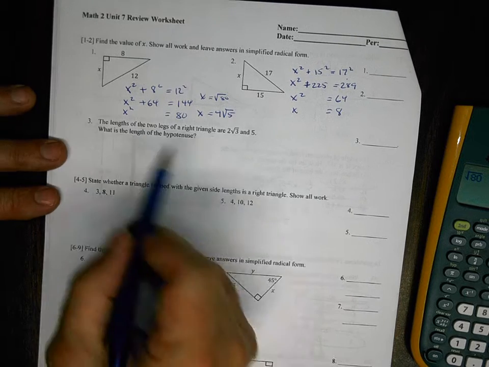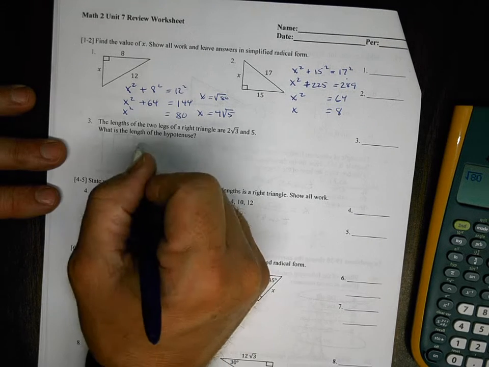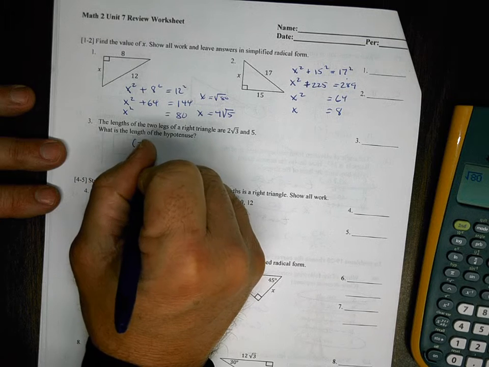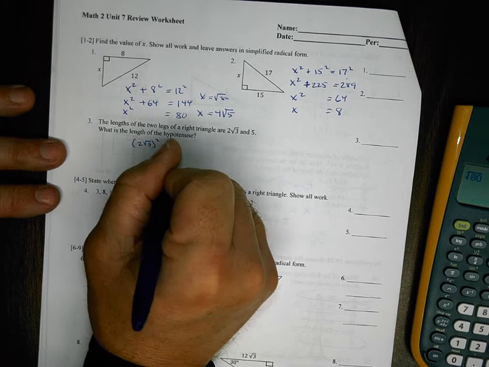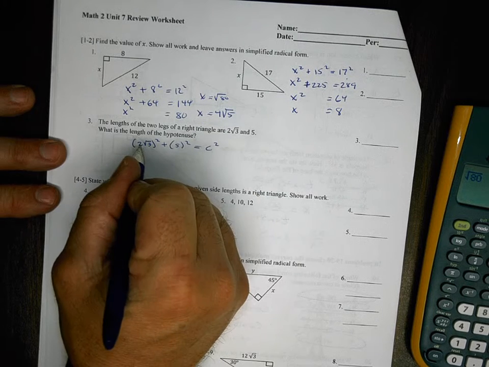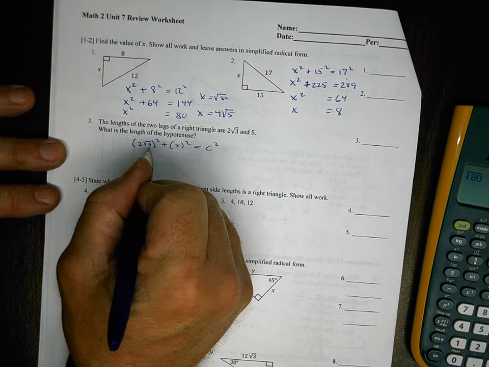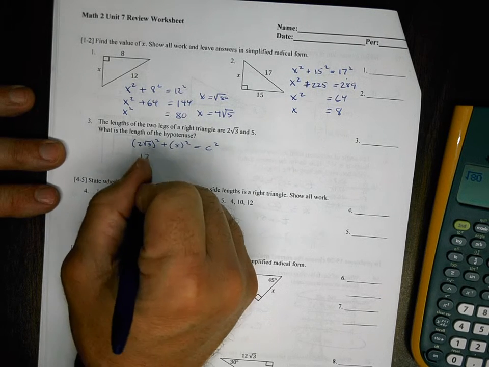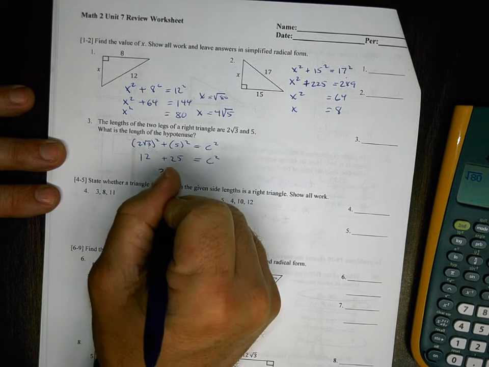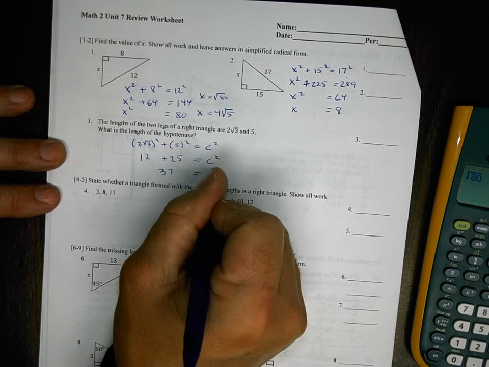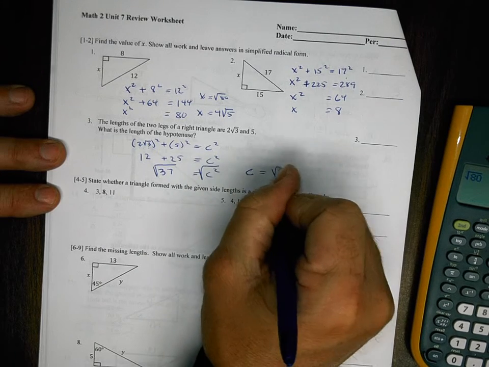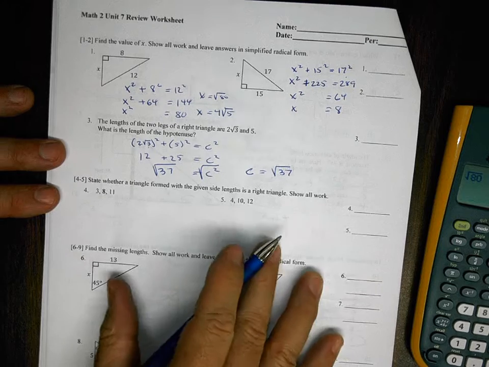Moving on to number 3, the length of two legs of a right triangle are 2 root 3 and 5. What is the length of the hypotenuse? So that's 2 root 3 squared plus 5 squared equals c squared. Or 2 squared is 4, square root of 3 squared is 3, 4 times 3 is 12, plus 25 equals c squared, which is 37 equals c squared. We take the square root of both sides, and we get c equals the square root of 37.